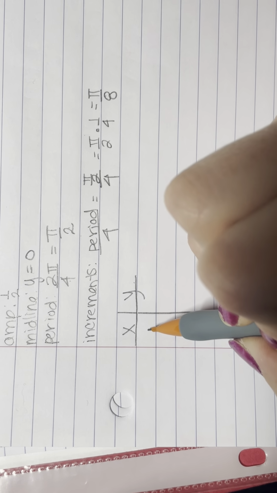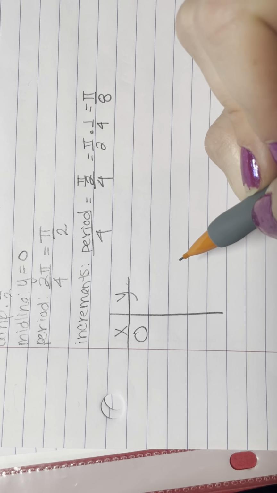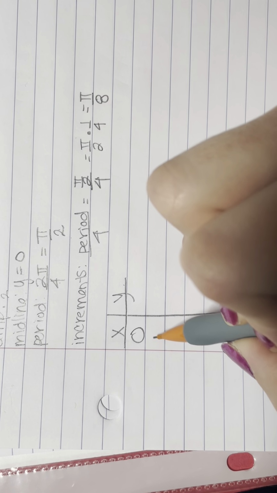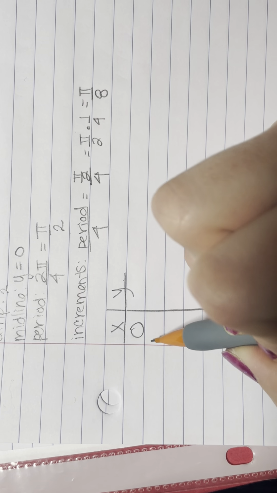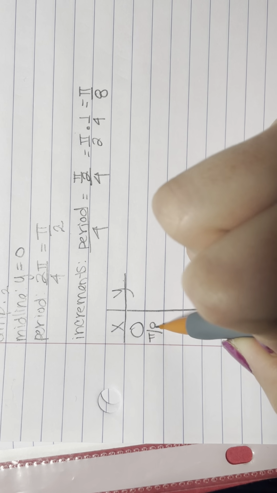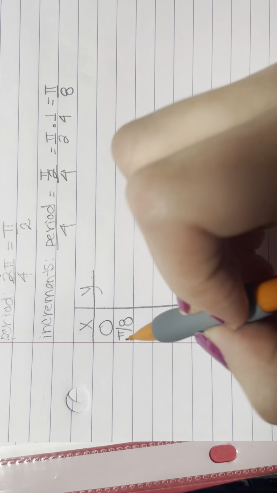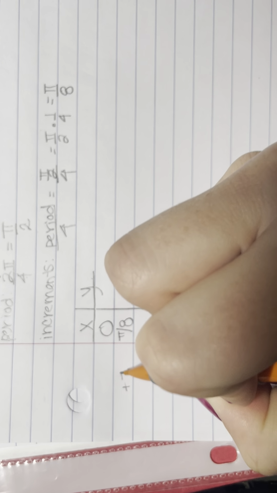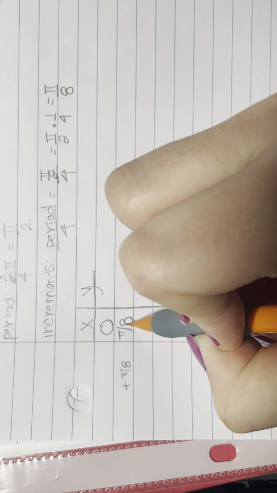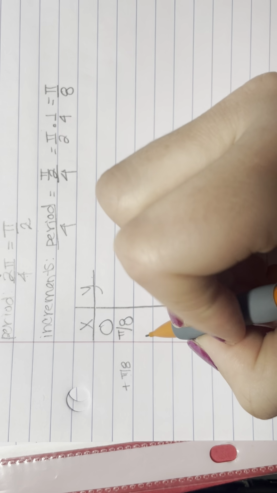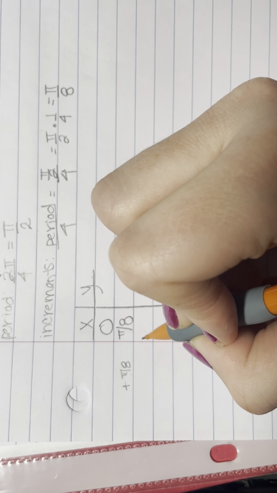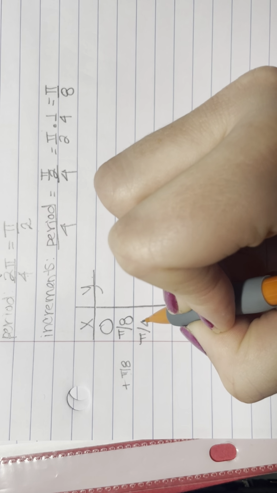All right, so I'm going to set up my table, x, y. I'm going to start at 0, and then I'm going to add pi over 8, so 0 plus pi over 8 is pi over 8. Pi over 8 plus pi over 8. Again, we're just adding. So we're going to add pi over 8 to that. So that's 2 pi over 8, which simplifies, 2 divided by 8 is 1, to pi over 4.